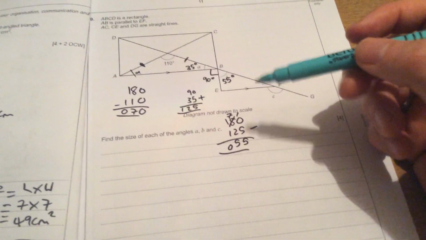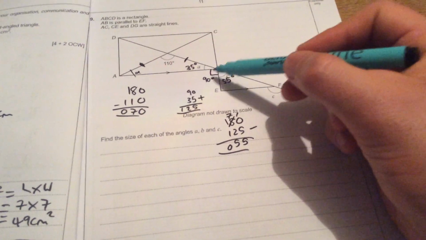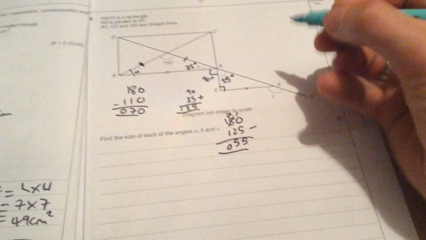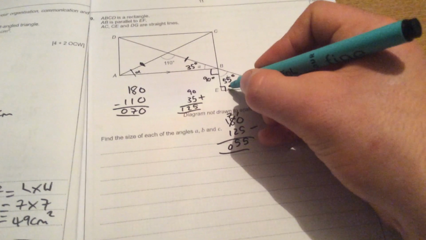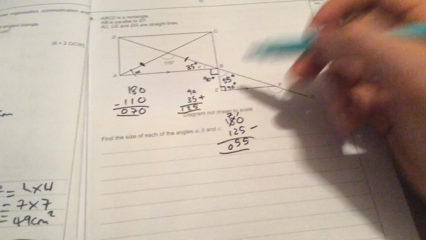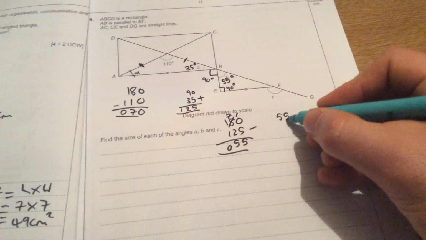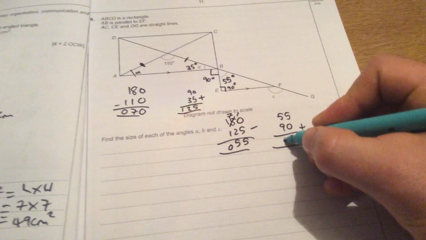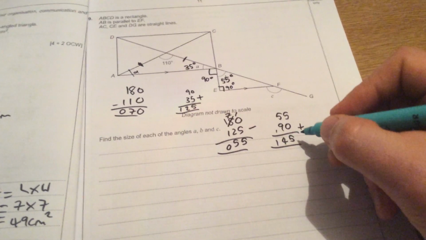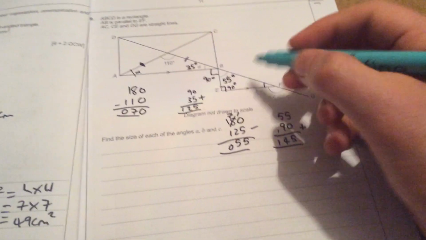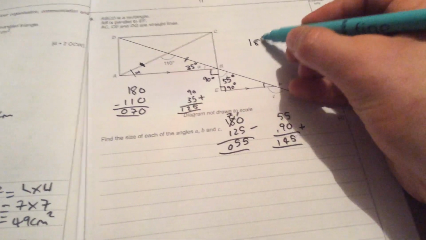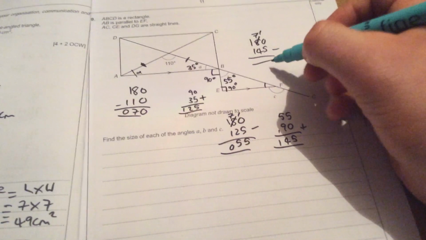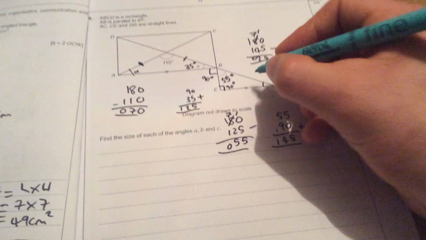You don't really need to know many rules other than: that makes an isosceles triangle, that's a right angle, angles on a straight line make 180, and angles in a triangle make 180 as well. So that's 55. That's got to be 90 in the corner. 55 plus 90, 5 plus 9 is 14, and 1. So 145. If these two angles make 145, 180 take away 145, that angle in there is 35.